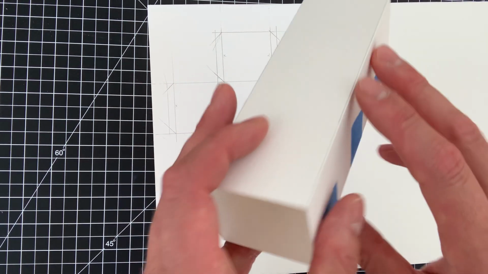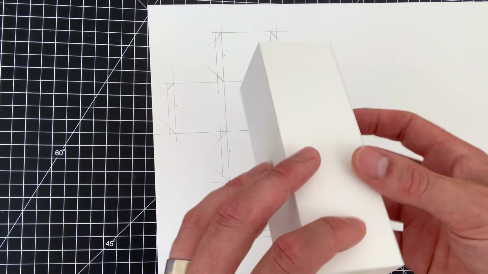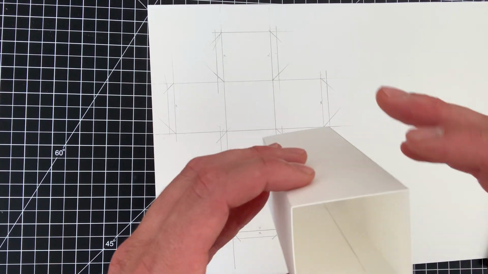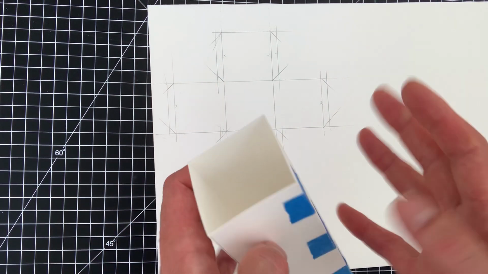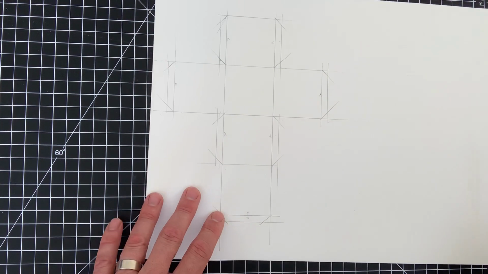And if you look really closely, I don't know if you can see, but you can kind of see the score that we did in the previous video. I bent this way. I didn't bend into it. I bent away from the score, okay?